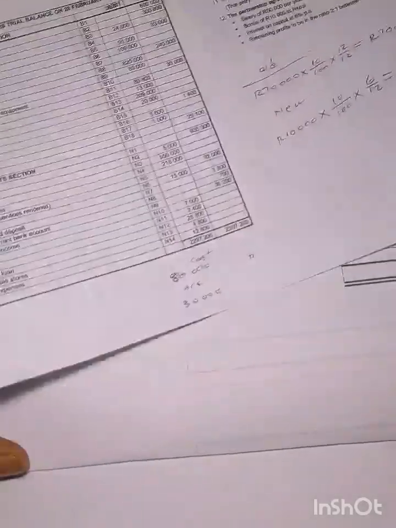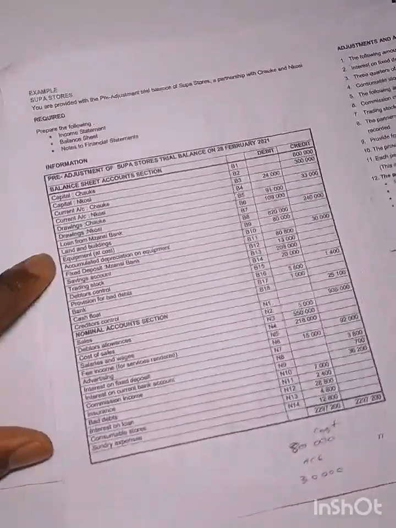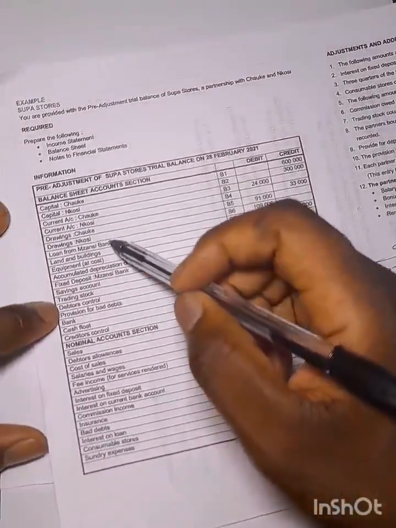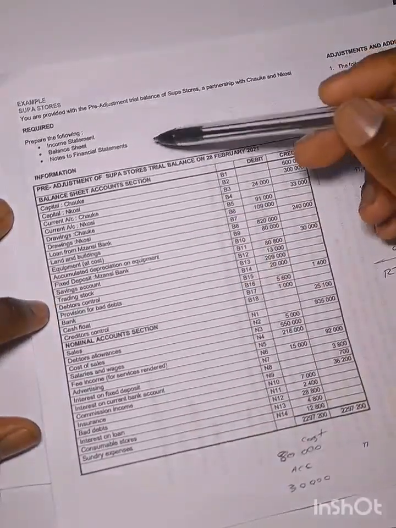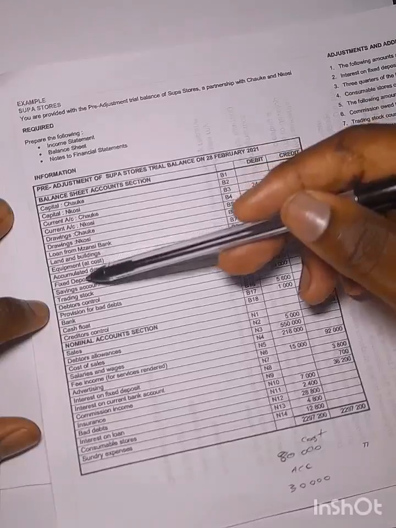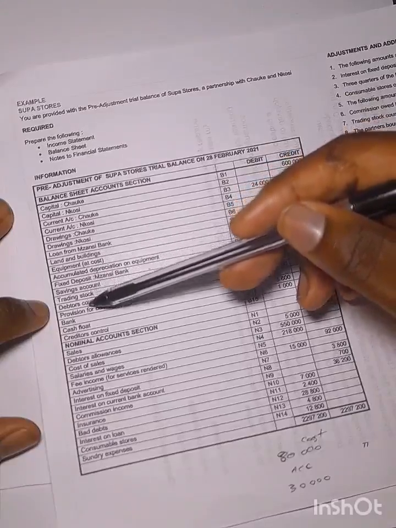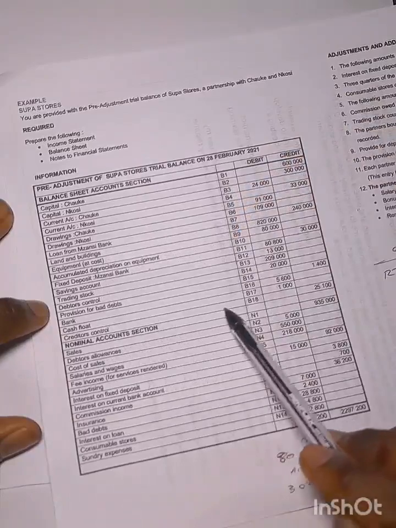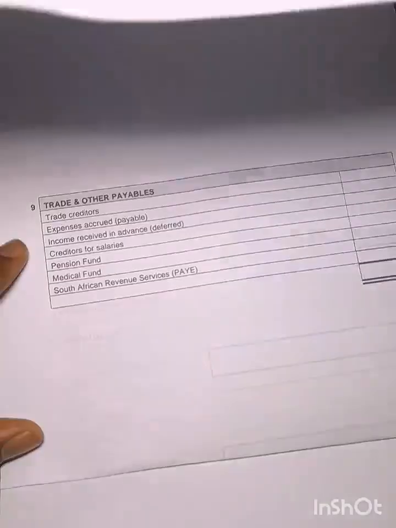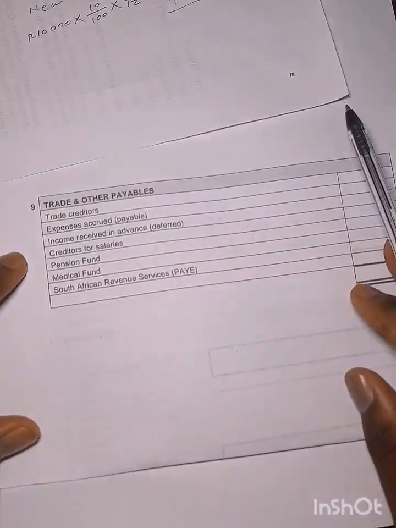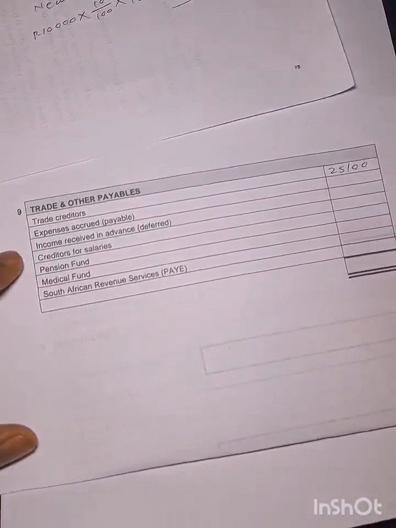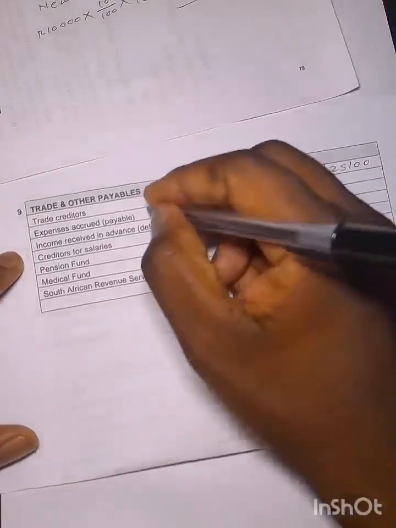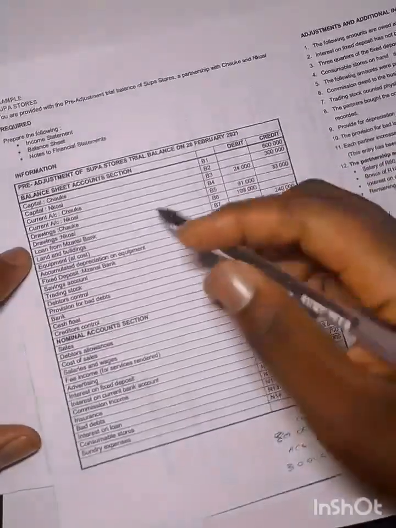So now let's go and quickly write this account. This note for trade and other payables. Let's start with trade creditors. Okay, do you have the creditors control or trade creditors this side? Okay, let's quickly check. Creditors control, creditors control. Okay, there it is. It's equals to 25,100. It's going to be 25,100. And then do we have the expenses payable or accrued expenses?